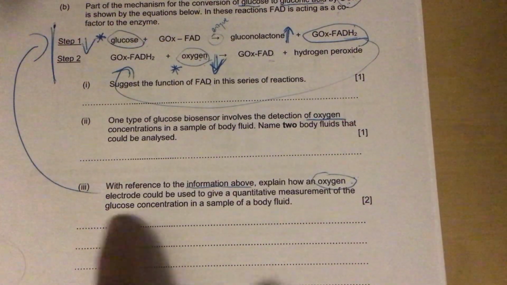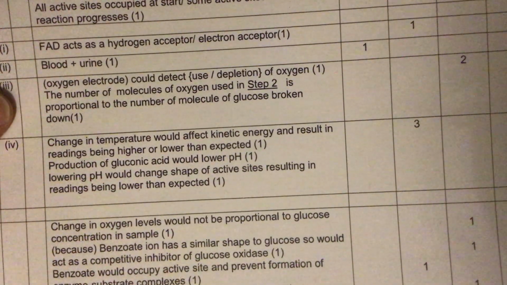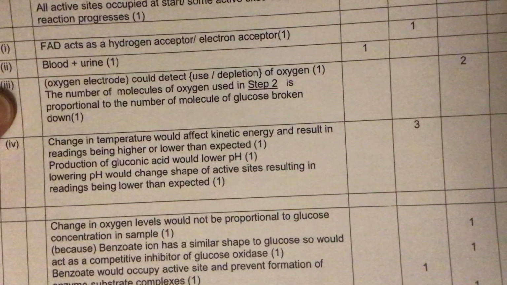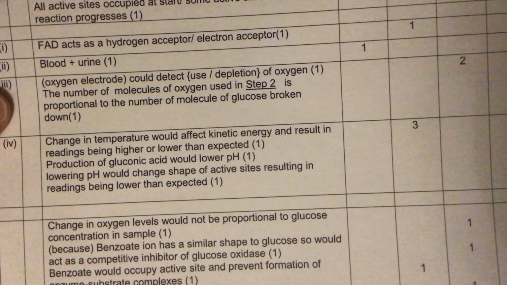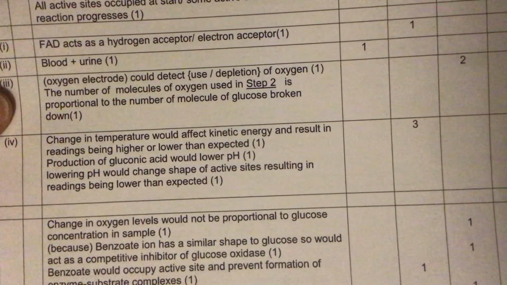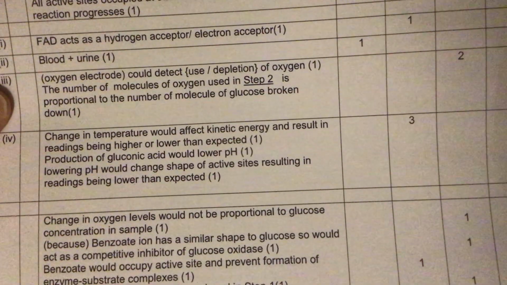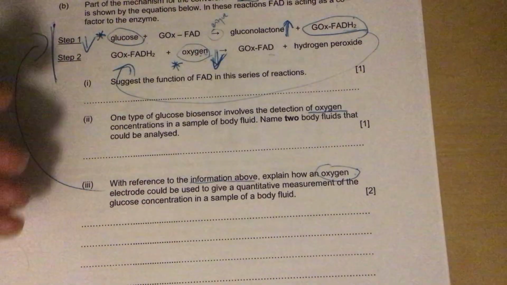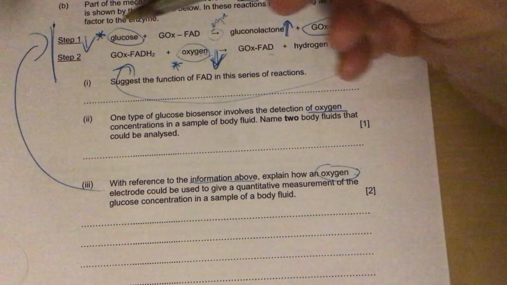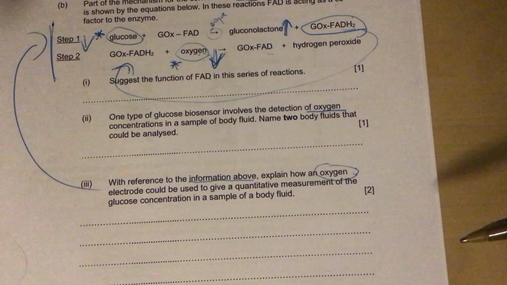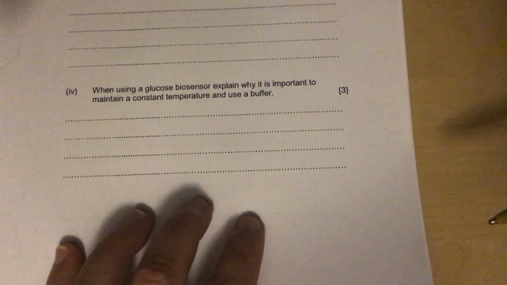Let me just pop over to the mark scheme here a little bit. So the oxygen electrode could detect either the use of or the depletion of oxygen from that second reaction. The number of molecules of oxygen used up in step 2 is proportional to the number of glucose molecules broken down in step 1. So linking those two reactions together, they're saying that, okay, if we can measure oxygen, we can therefore indirectly measure how much glucose was there in the first step. That was a little bit of a disguised question, but could have been done.